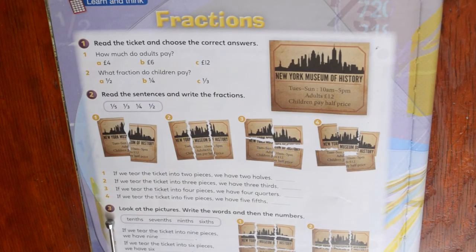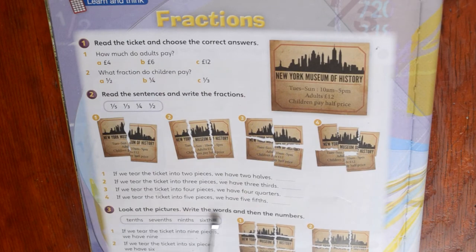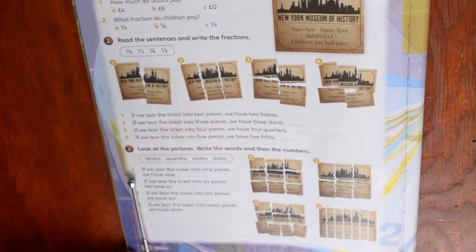In exercise 3, look at the pictures and write the words and then the numbers. 1. If we tear the ticket into 9 pieces, we have 9, and complete.